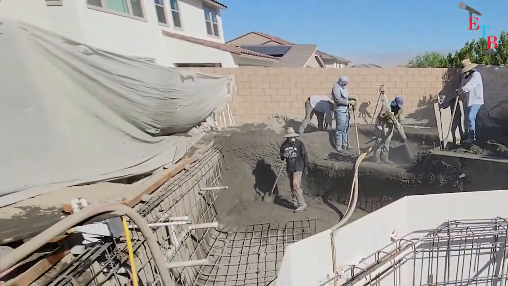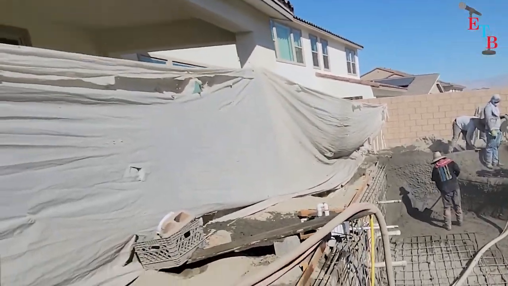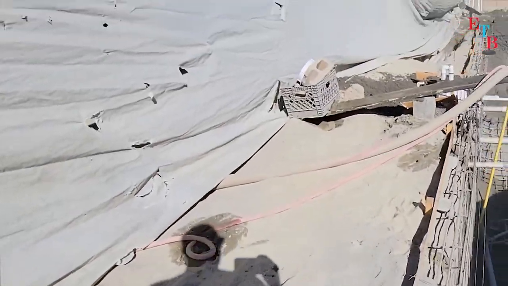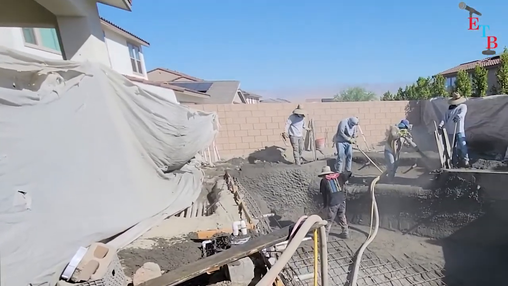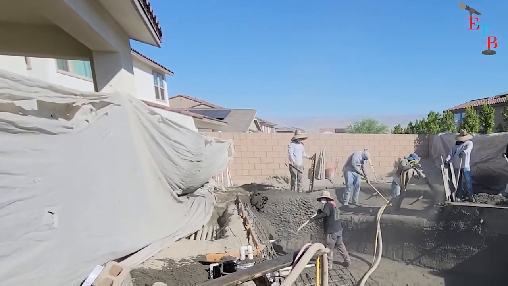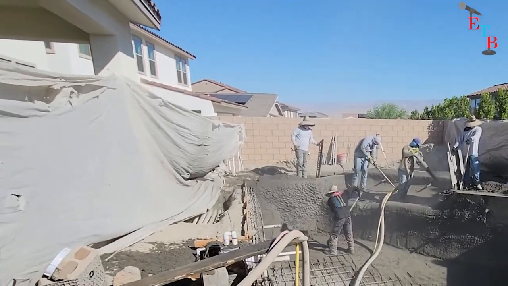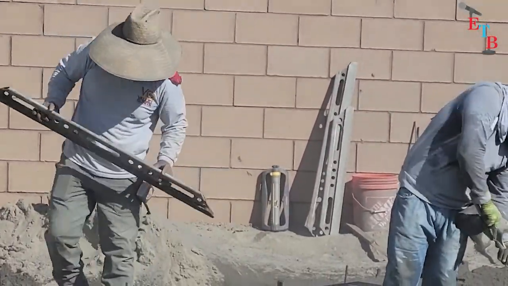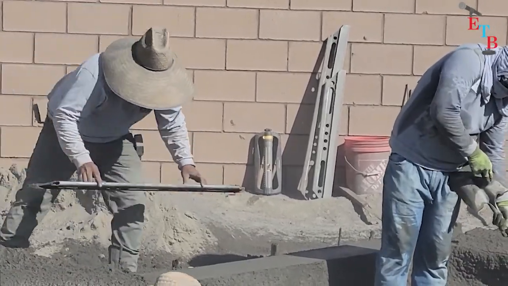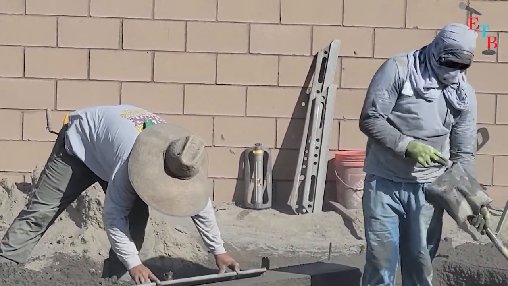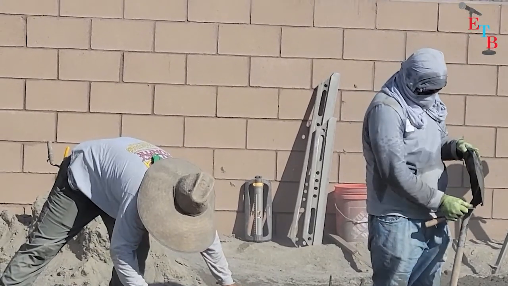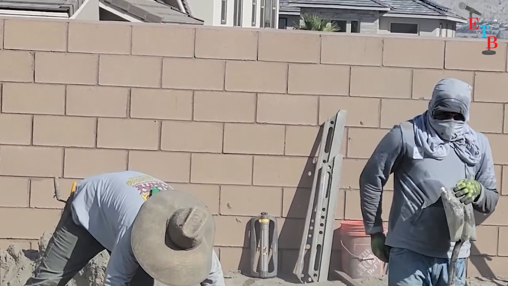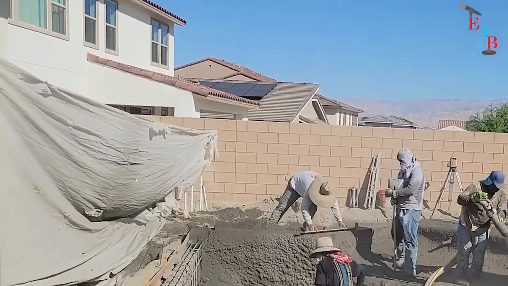So the process does take all day, but they do a nice smooth finish. Everything is done through an eye for leveling. They use a special machine in the very back. I don't know if you can see that behind him. And that gives you the sight line. You see that a lot when they're building roads. They do a sight line to see what the height is. They do the same thing here, so everything is perfectly level. And then they just form the pool.